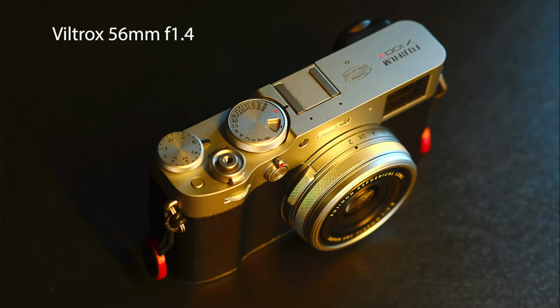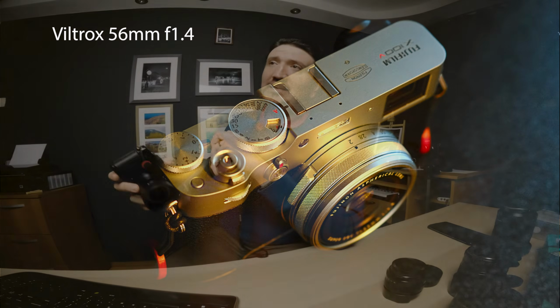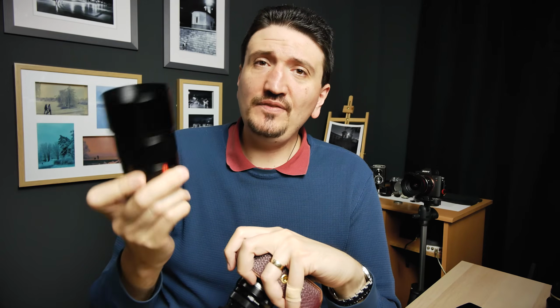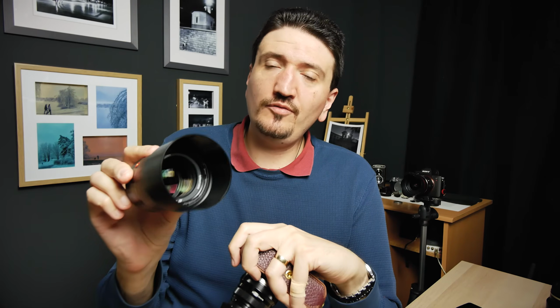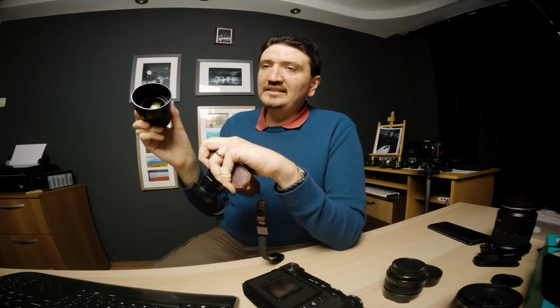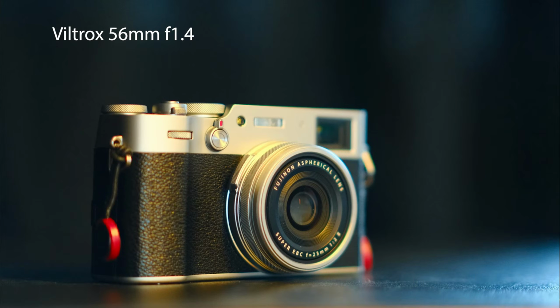Of course, for product shots, I would recommend the 50mm f2 lens, but again, for product shots, I do prefer using the 56mm f1.4 from Viltrox because it helps me to get closer to the product. But it depends. Regarding product photography, I can use the 50mm f2 from Fuji.